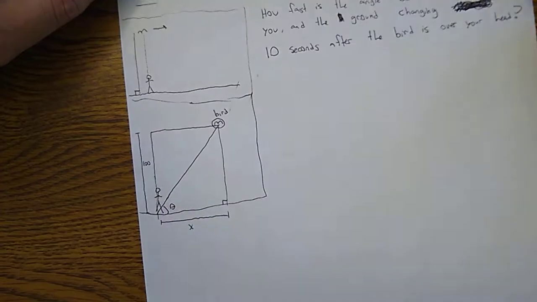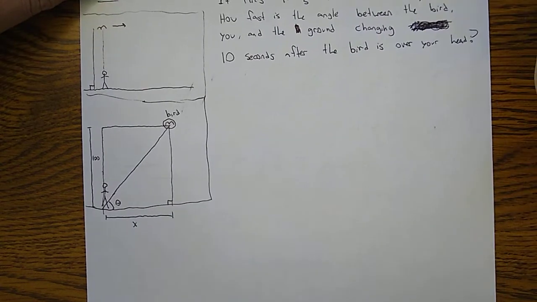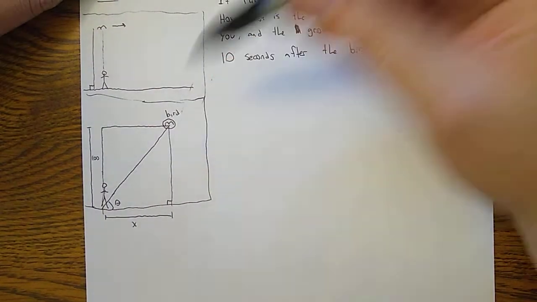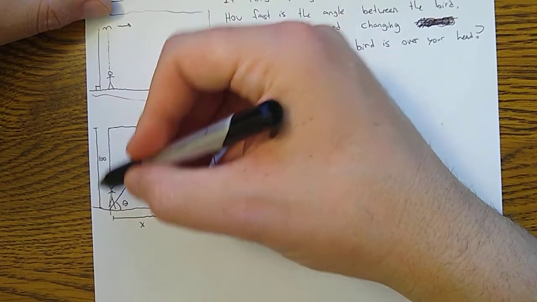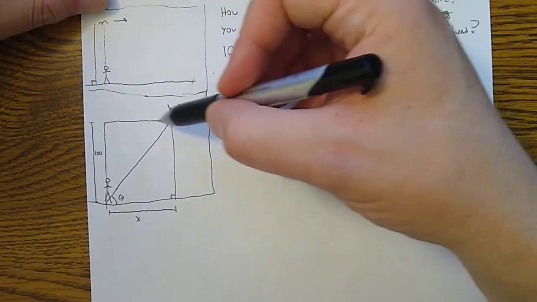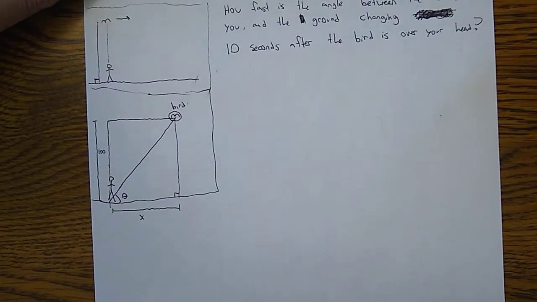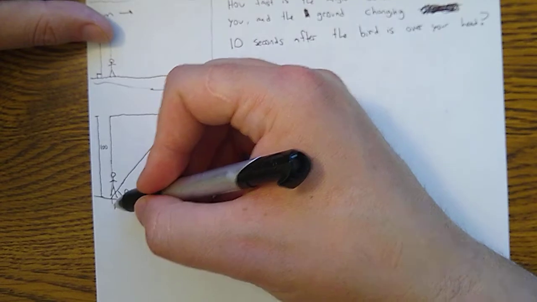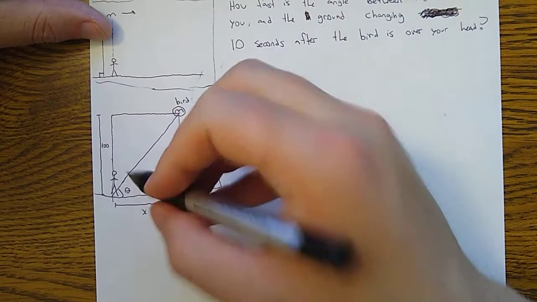So let's say that that's theta. So I drew a picture, I labeled some relevant variables. There are certain things that are not changing. For example, this 100 is not changing, which is why I just wrote 100 there instead of a variable name. This value of x is changing, and theta is changing.